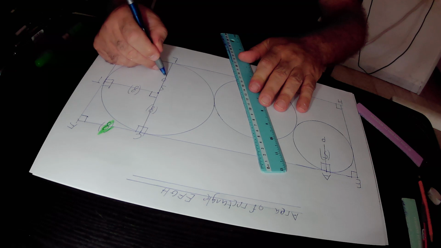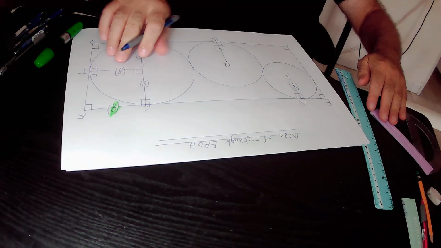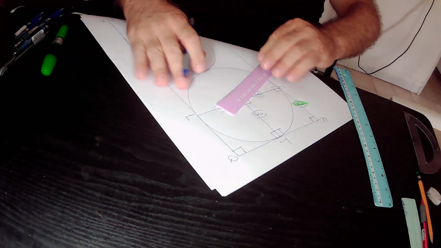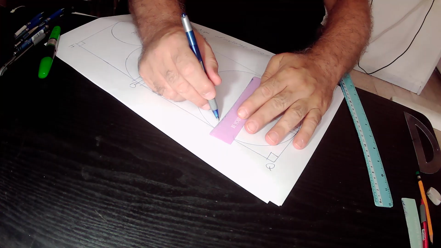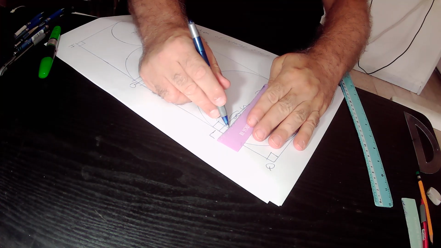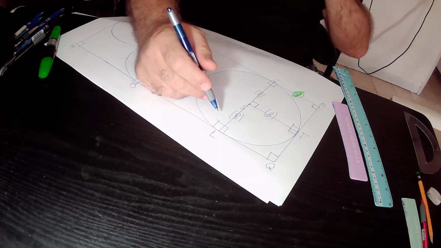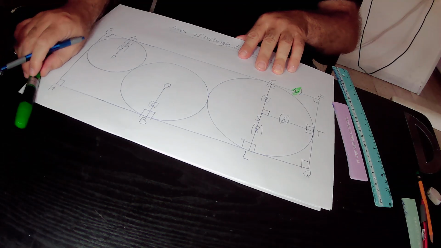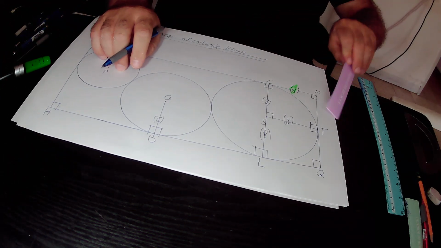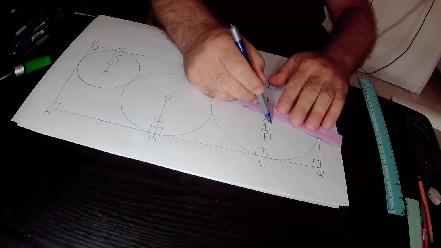This is equal to 8 units in its length. According to rule 1, this angle equals 90 degrees, and this angle also equals 90 degrees. So in quadrilateral STLQ, we have 3 right angles, and therefore this fourth missing angle must be equal to 90 degrees in its size.